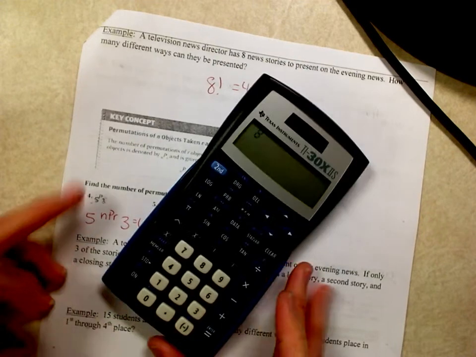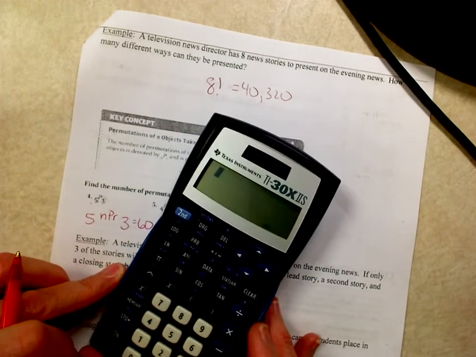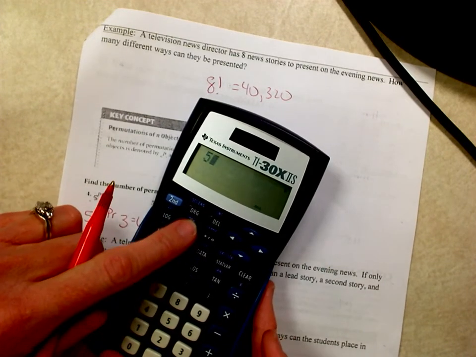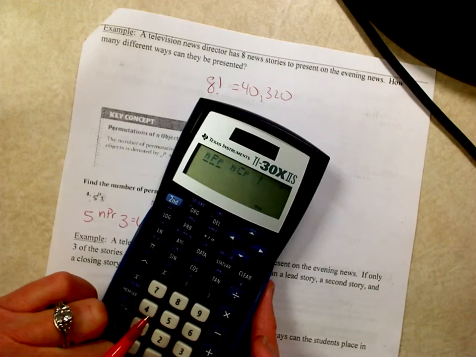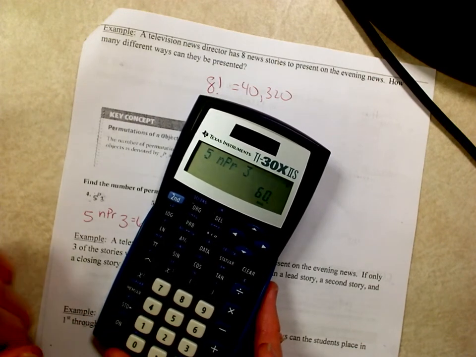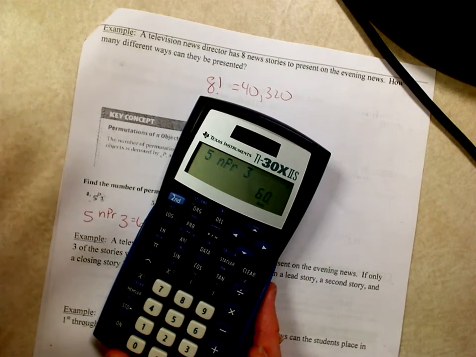So just to show you that again, let's see if I can get this so you can see it. There we go. You type 5, you go up to the probability menu, nPr is the first one, just select that, type 3, and then hit enter, and you will get an answer of 60. So there are 60 different ways you can take 5 items and arrange them 3 at a time.